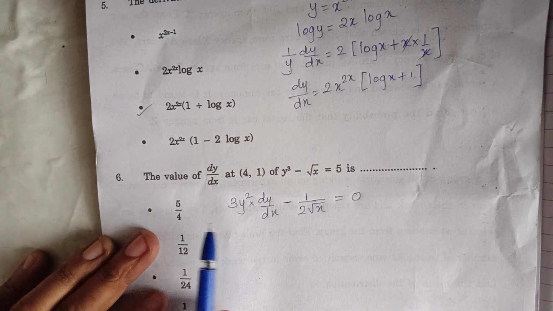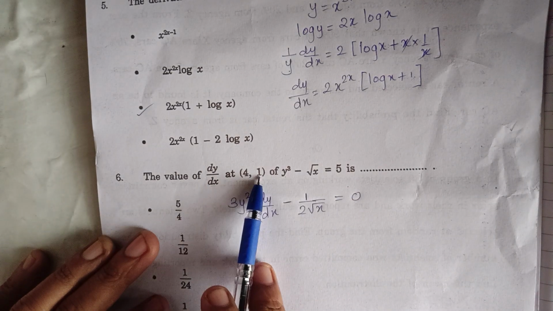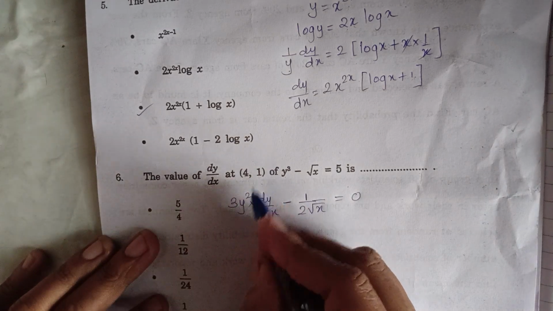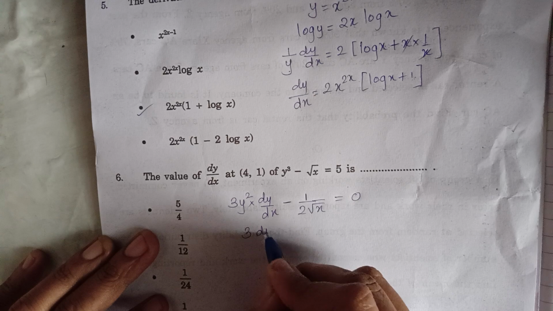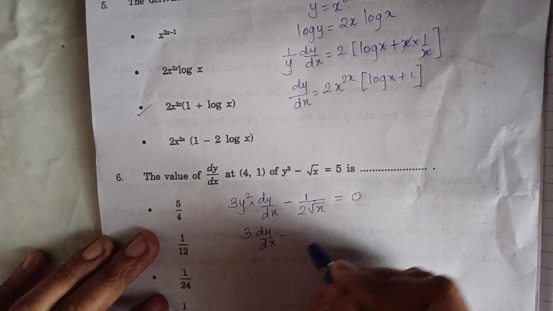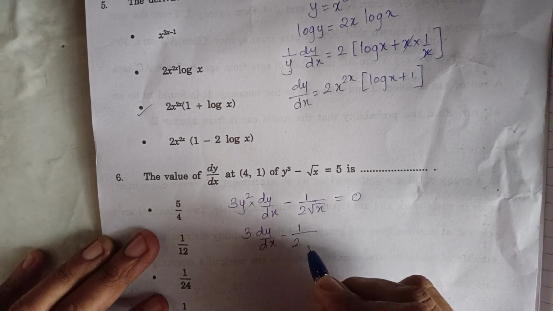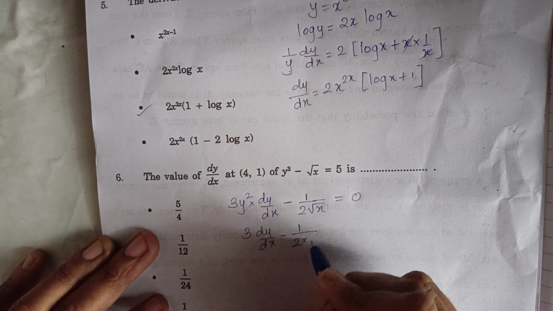Now you put the values of x and y. This is x, this is y. So y is 1, so here it is 3 dy by dx minus 1 upon 2 root of 4, that is 2.